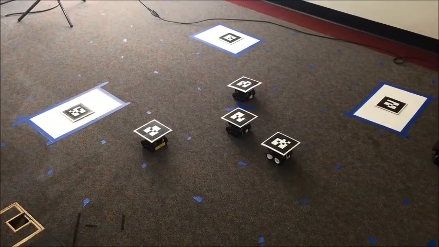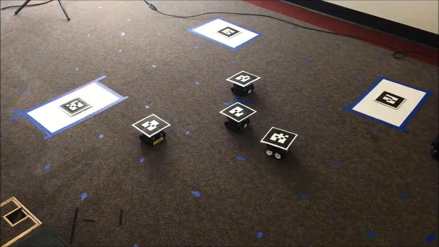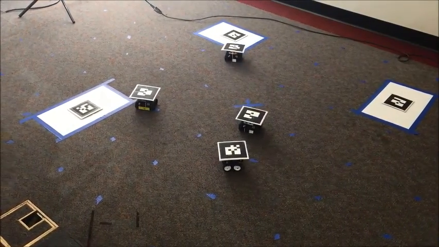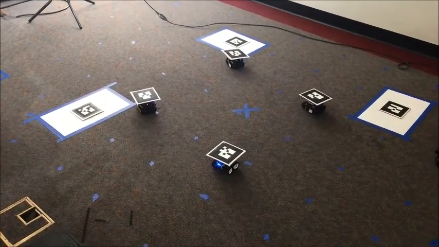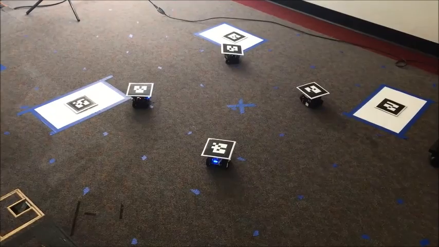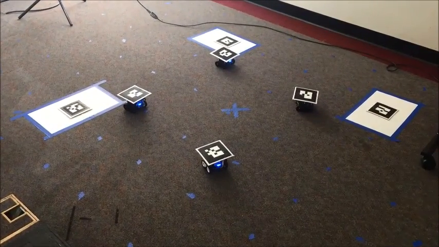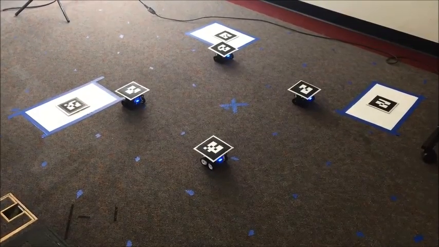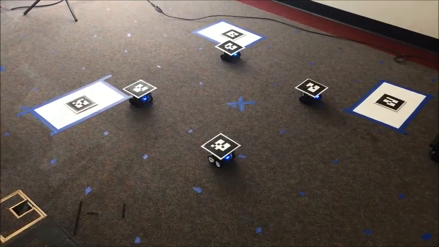The final formation that we'll command is the square. And again, we'll instruct the zoomies to move while holding this square formation.